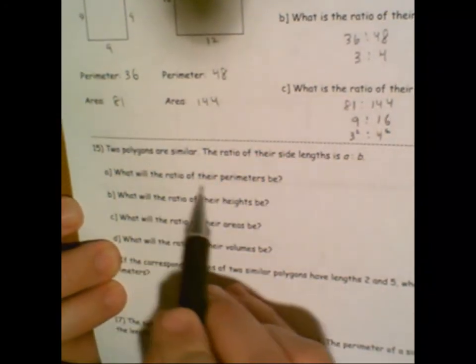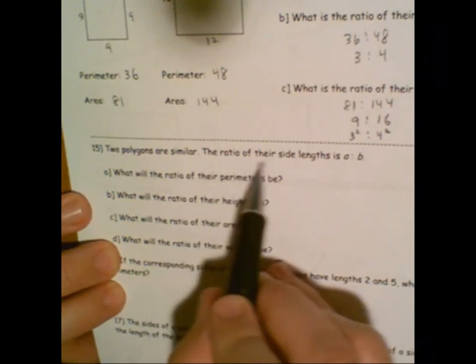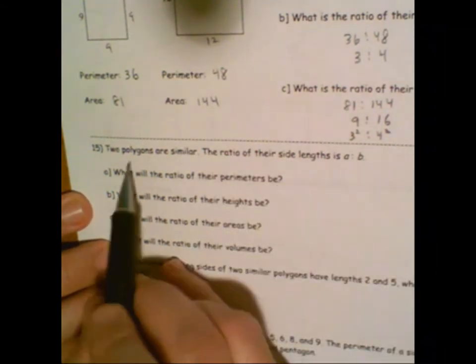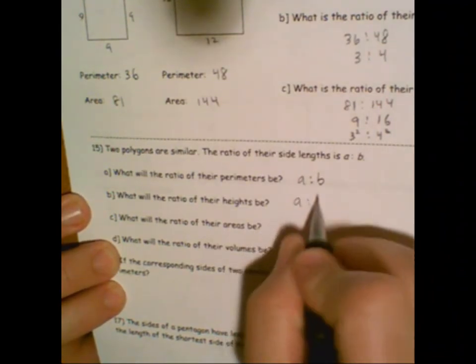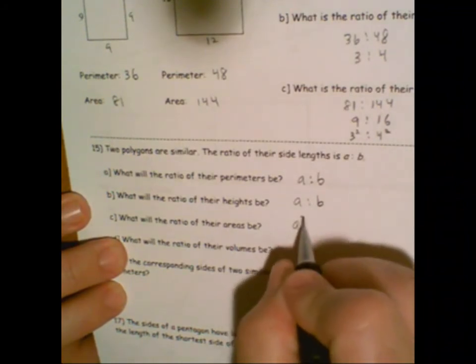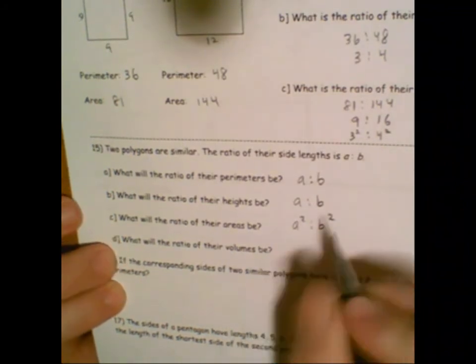Okay? So now for number 15, I'm going to do 15 with you. The ratio of their side lengths is A to B if two polygons are similar. What will the ratio of their perimeters be? Well, it'll also be A to B. What will the ratio of their heights be? Also A to B. What will the ratio of their areas be? A squared to B squared.